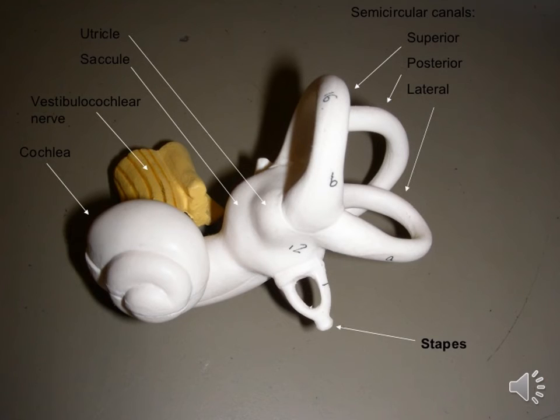This figure shows the structure of the inner ear. The middle ear connects through the stapes and the oval window to the semicircular canals, the utricle and saccule, and the cochlea, which connects to the vestibulocochlear nerve, the eighth cranial nerve.